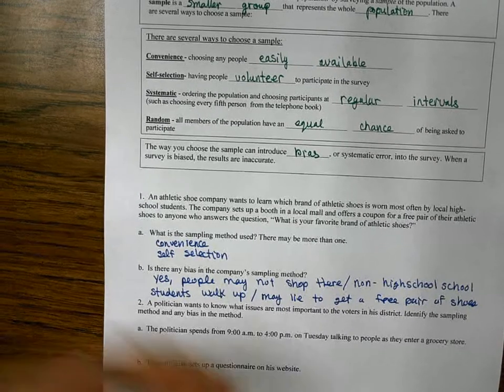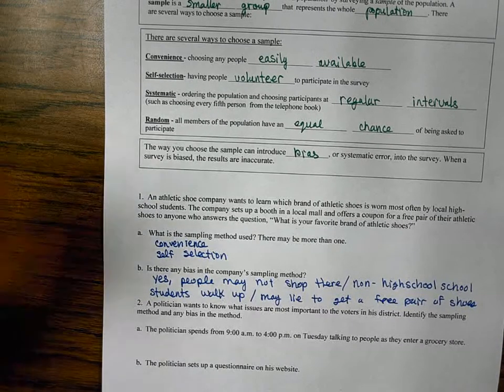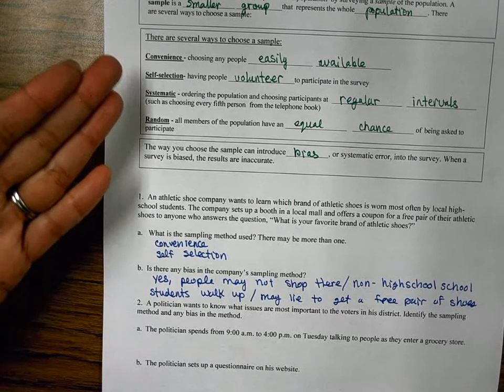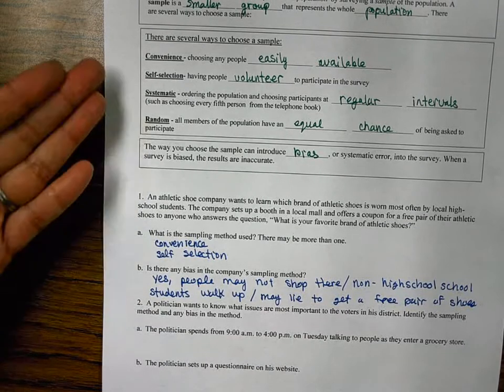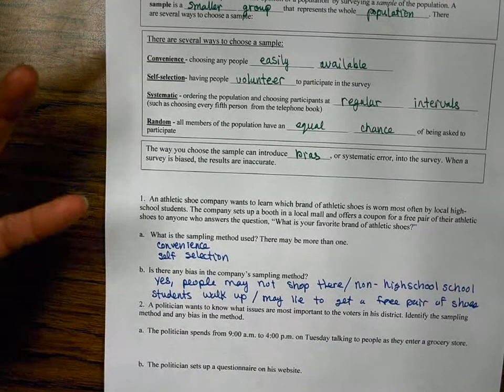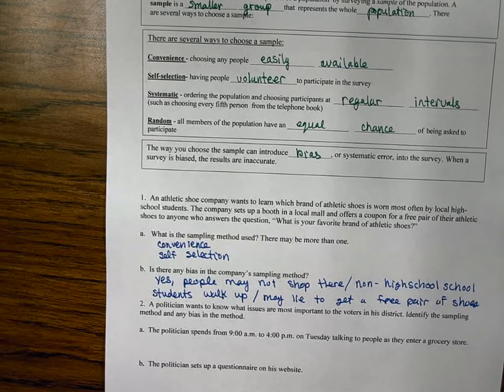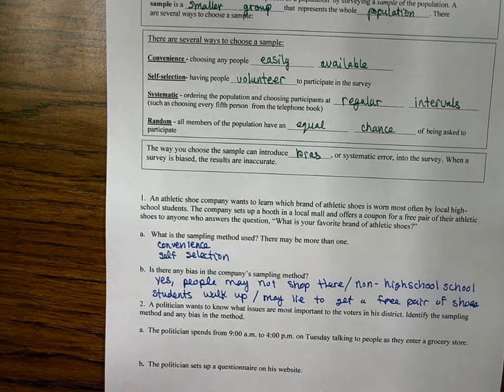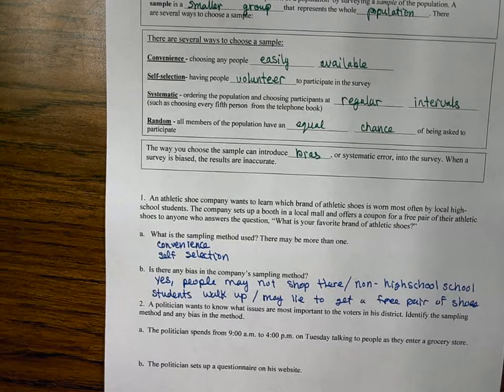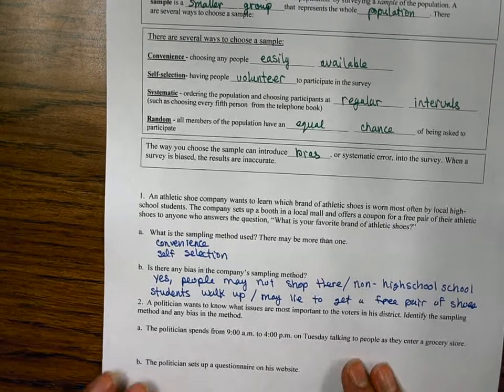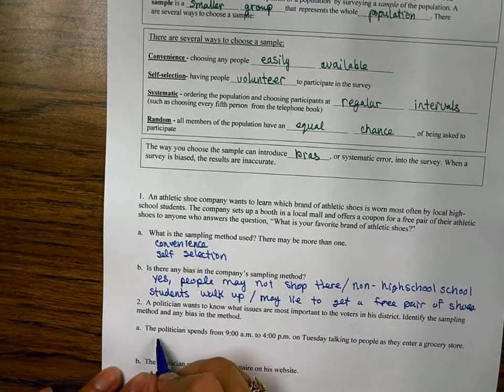Okay, I would say convenience, because he's just posting up in front of the grocery store. He's not putting anybody in order. It's not random because it's only at the grocery store. And he's not just having people volunteering coming up to him. He's there at the grocery store asking people as they walk in the door. Okay, so we would say convenience.